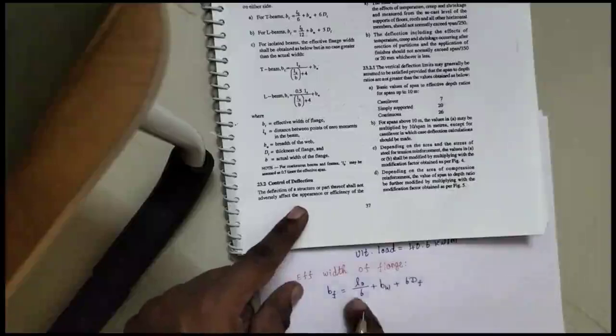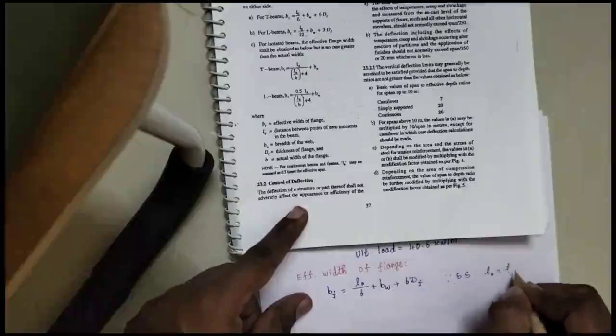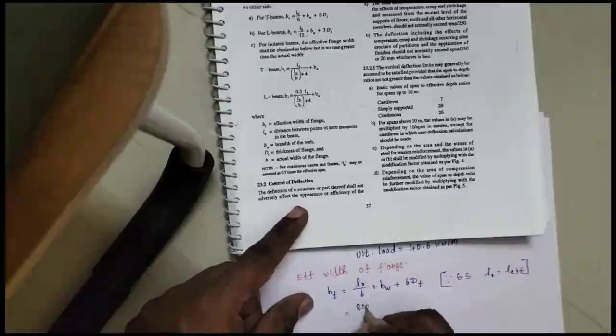As I already told you, if it is a simply supported beam, then L0 will be equal to L effective. So since it is simply supported, L0 equal to L effective. So I am directly taking 8000 divided by 6 plus the width of the web, which we have assumed as 300 mm, so I am directly taking 300 mm, plus 6 into 150. If I calculate this value, I get the effective width as 2533 mm.